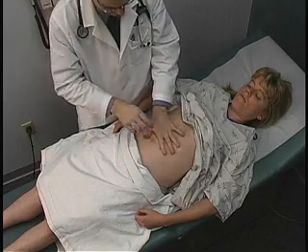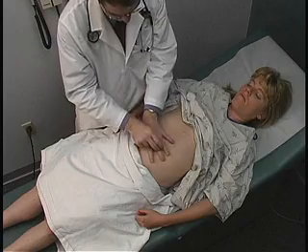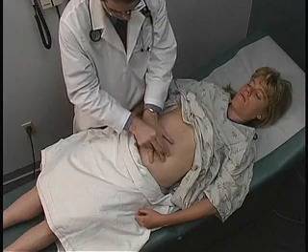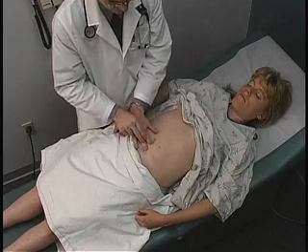Percuss in all 4 quadrants and the midline of the abdomen, outlining areas of dullness and tympany. This helps to identify enlarged organs, masses, or fluid present in the abdomen.